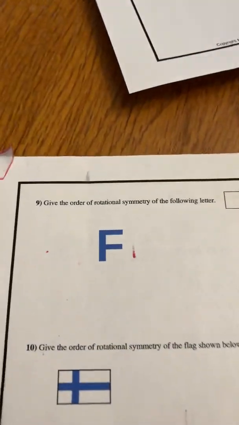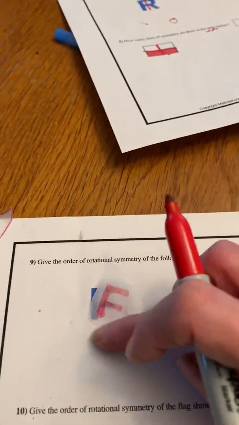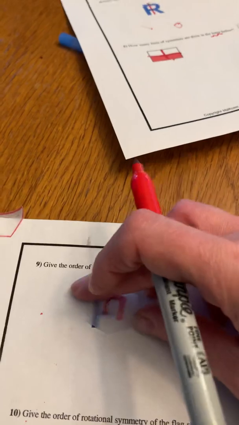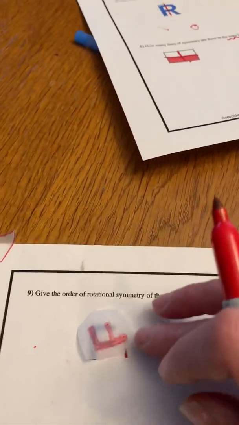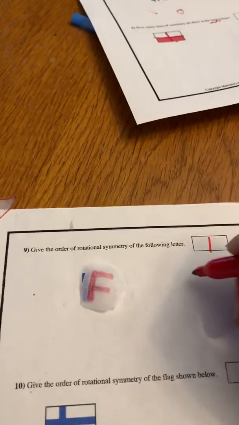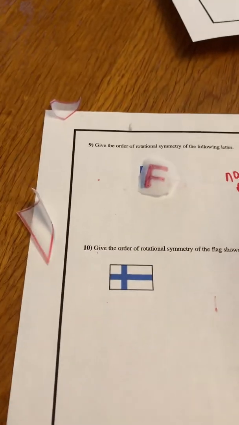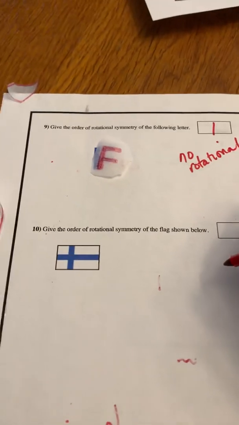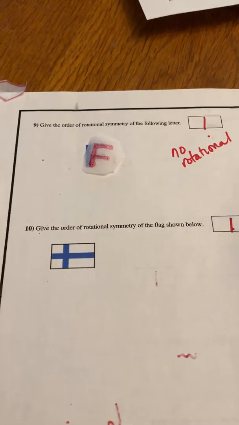Last 2 questions, and these are kind of weird. You should be able to see that the letter F is not going to rotate onto itself. If I put the letter F there, I'm going to have to make a full 360-degree rotation before it looks like the letter F again sitting on top of itself. So what's the order of rotational symmetry? The order is 1, which means it has no rotational symmetry, because you have to have higher than 1. The same thing is going to happen here. There's no rotational symmetry, so we would say that it has an order of 1.